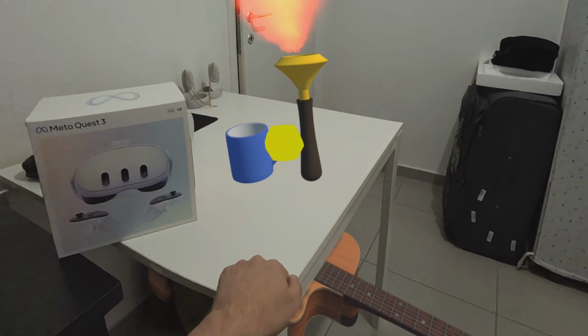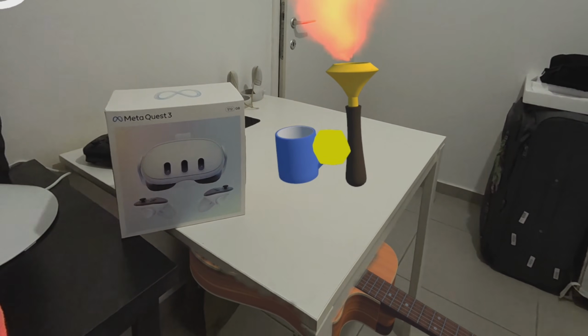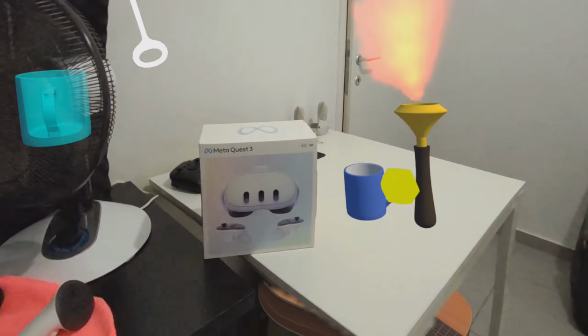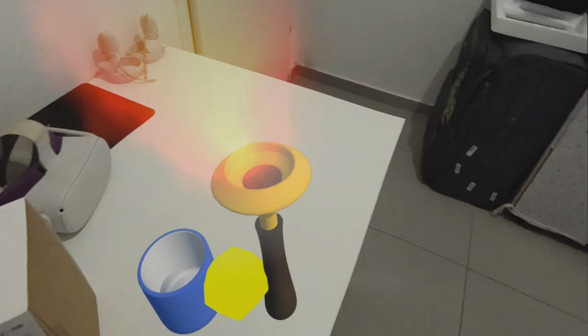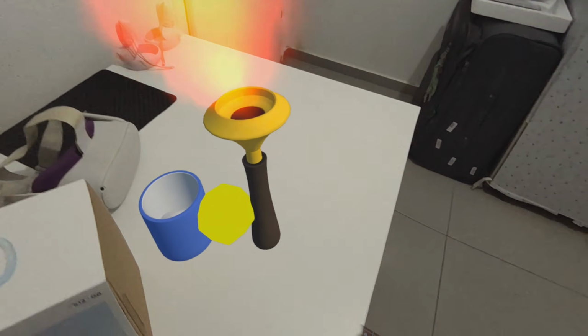You can see, of course, the table is a physical one, and I put the guitar there underneath it. Before that, it wasn't possible. So yeah, this is dynamic occlusion on the Quest 3. I didn't know this feature exists, and it's amazing.